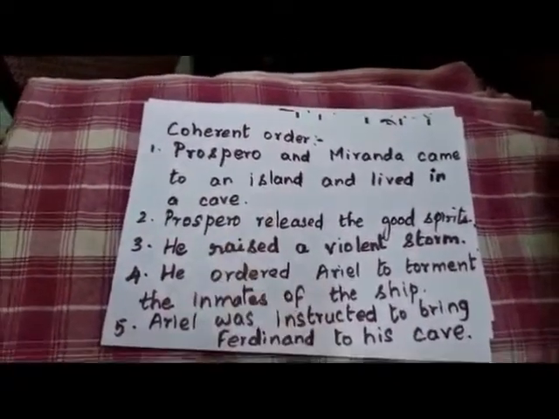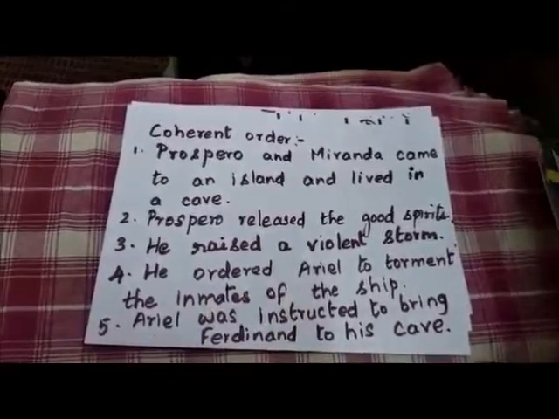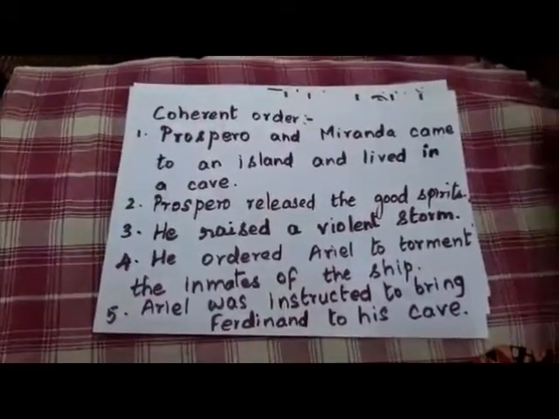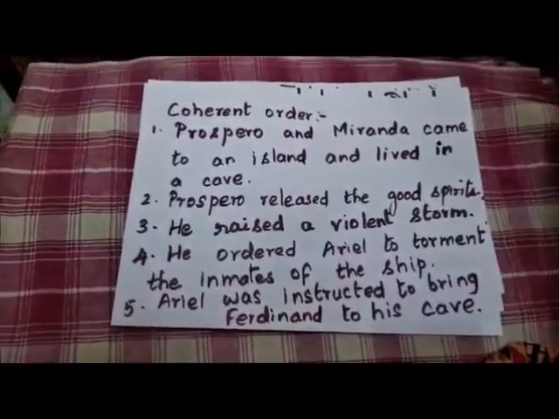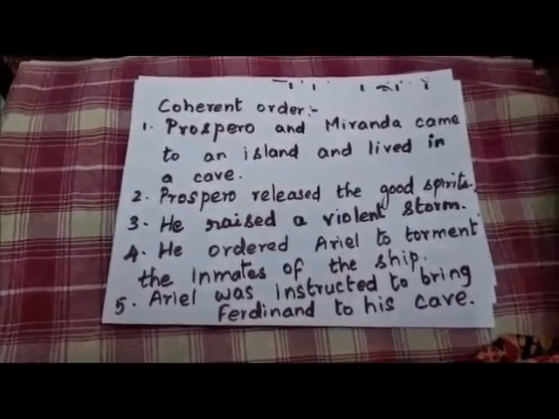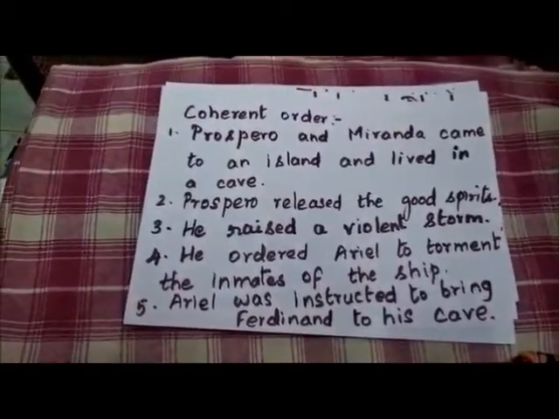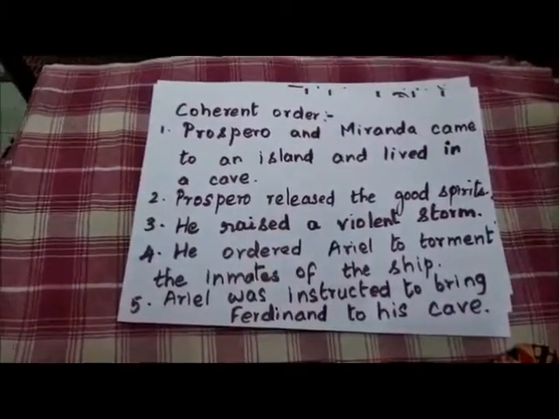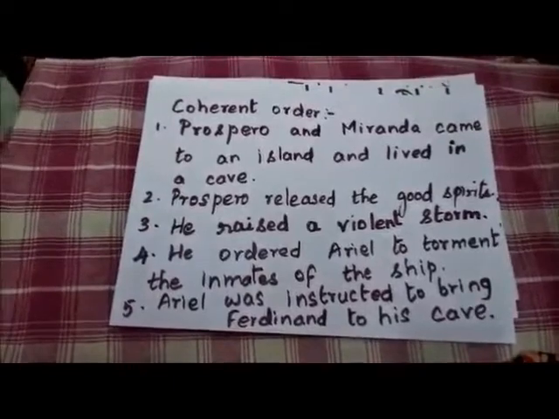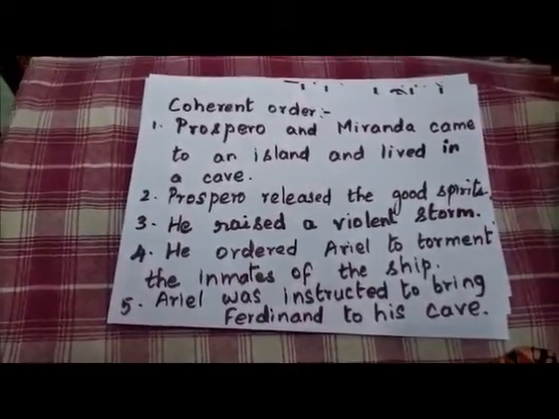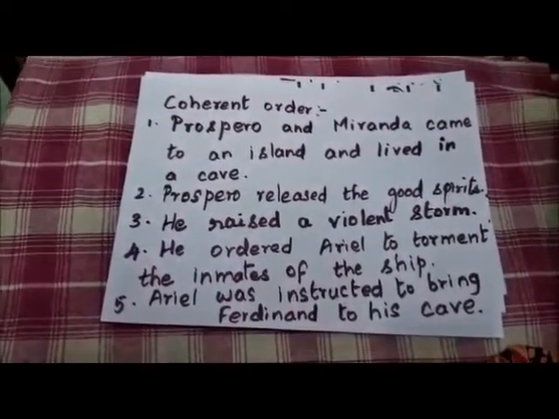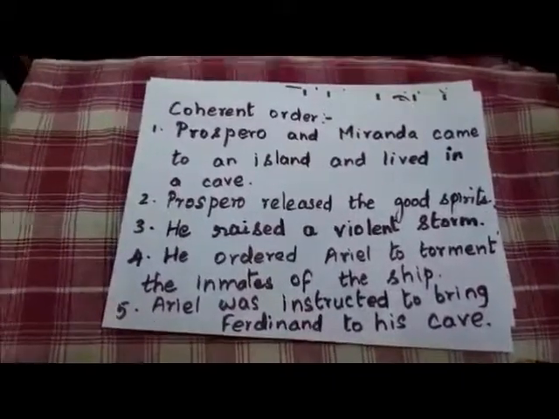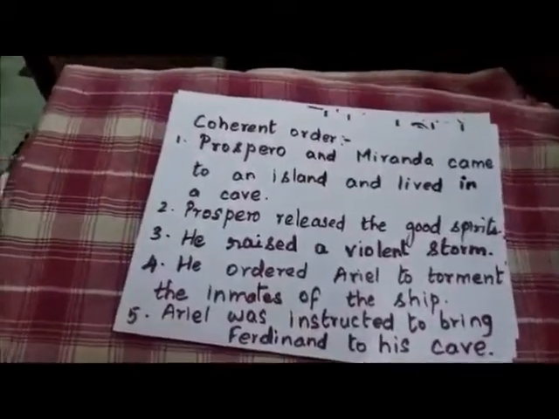So this happens after this. Prospero and Miranda come to live on an island and they live in a cave. After that, Prospero, using his magical powers, releases the good spirits from the trees. Now he wants to wreak vengeance for why he was deserted and things like that. So something had happened in the past. He raises a violent storm in the ship and then he orders Ariel to torment the inmates of the ship. And then Ariel was instructed to bring Ferdinand to his cave.